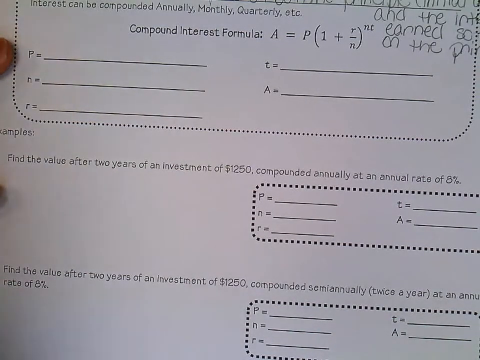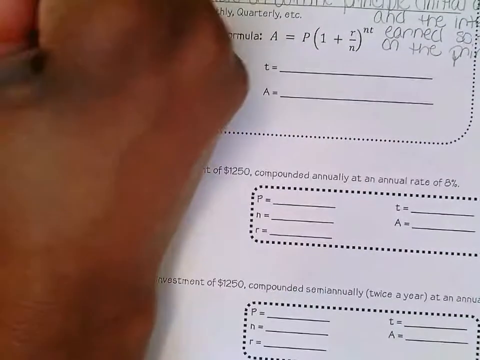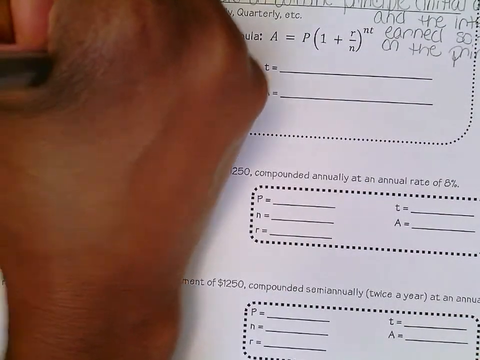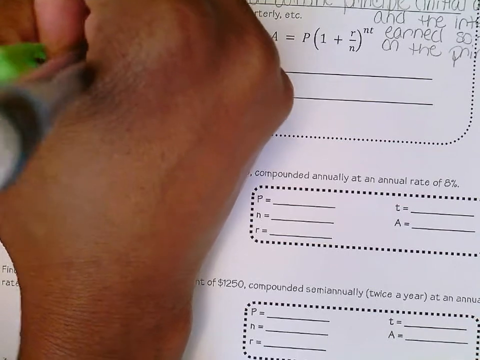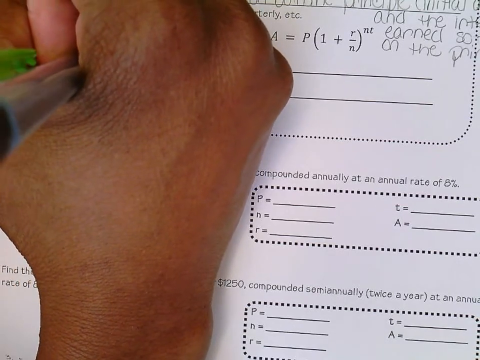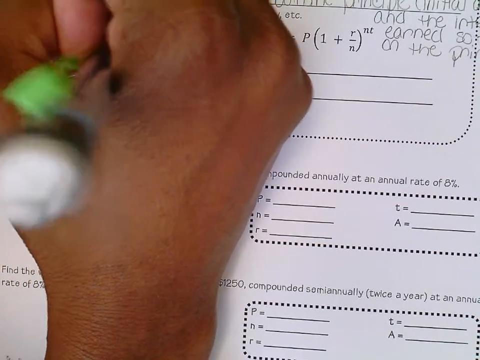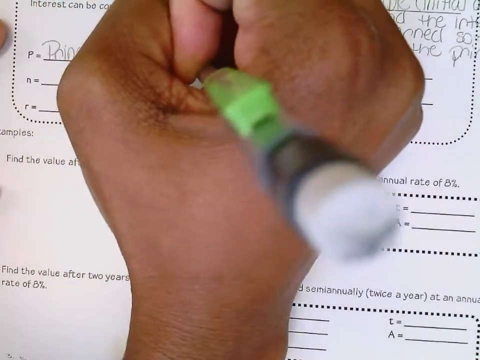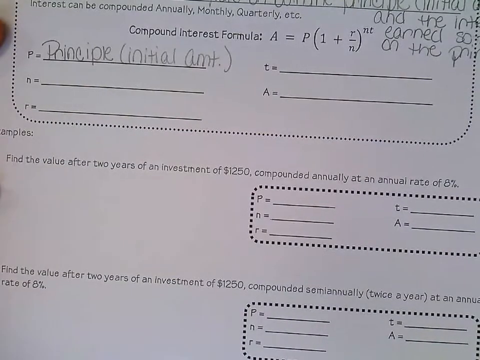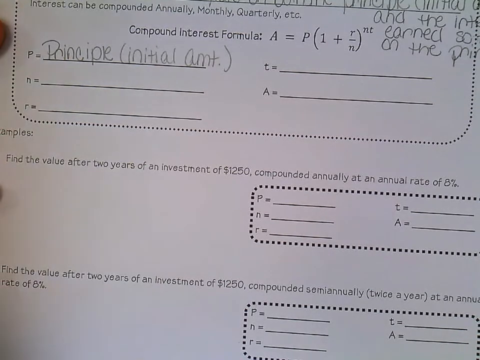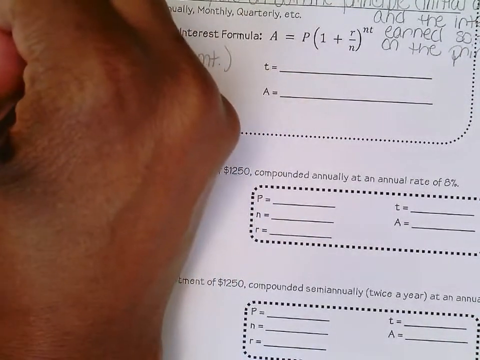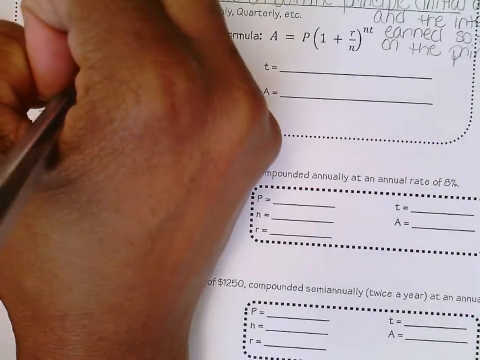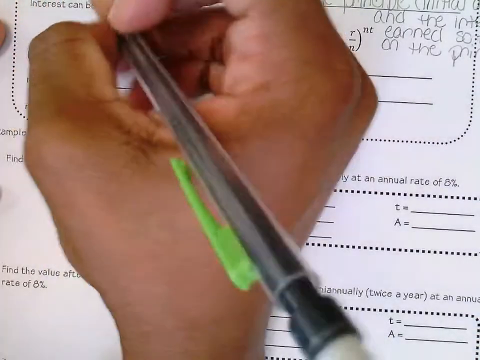Okay. So the P is the principal or initial amount. The n is the number of times compounded per year. So it's going to be like compounded quarterly, so forth, so on. So it'll be the number of times compounded per year.